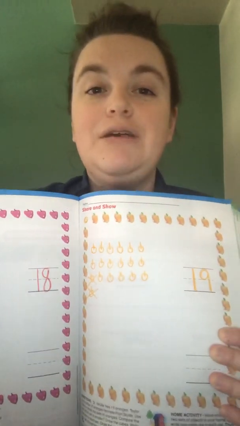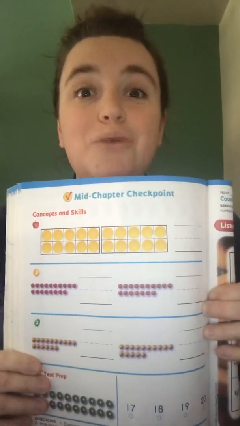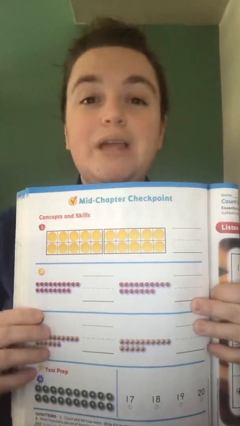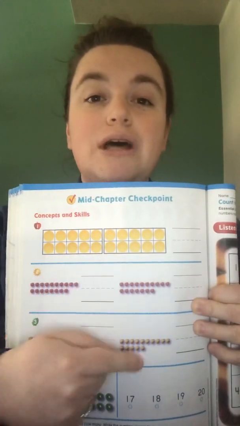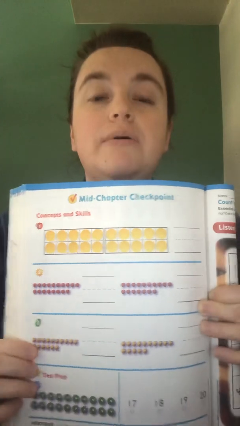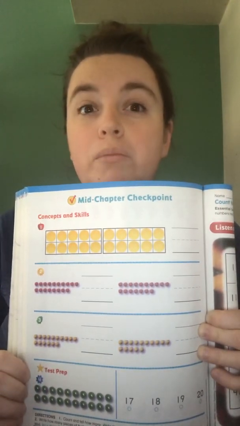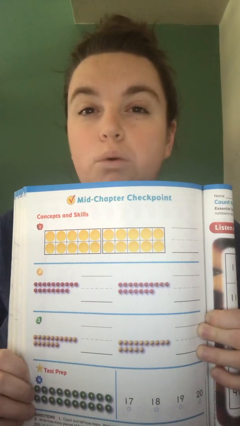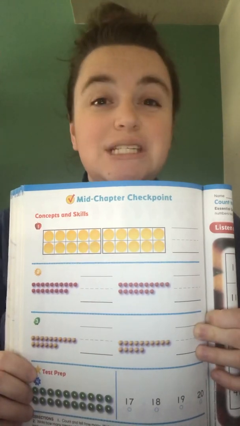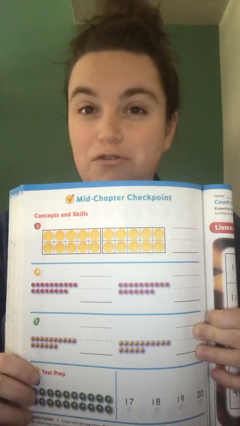All right, and then we turn to our last math page for today, page 324. Boys and girls, we are at our mid-chapter checkpoint already. Great job. So go ahead and we're going to solve each problem. I will explain the directions to you, and Mom and Dad can help you at home. But make sure you're doing the work on your own. This is just to see if we're understanding everything so far.